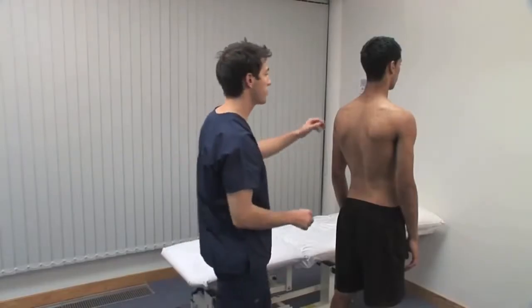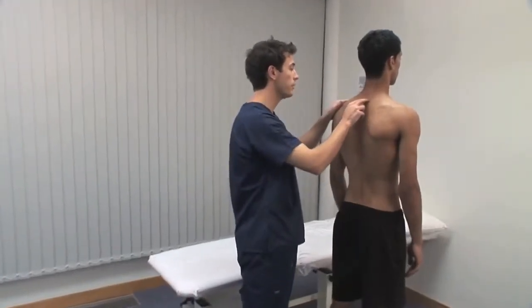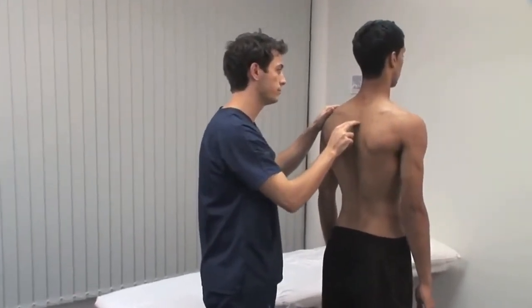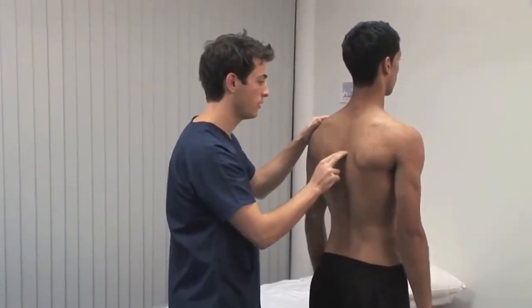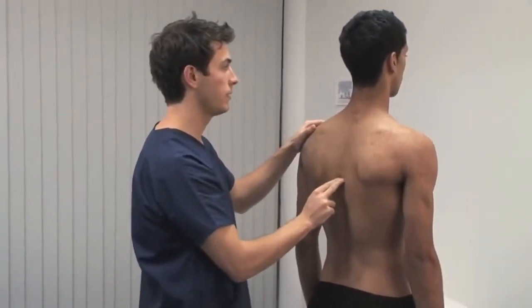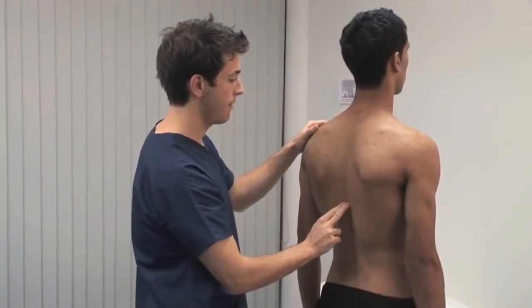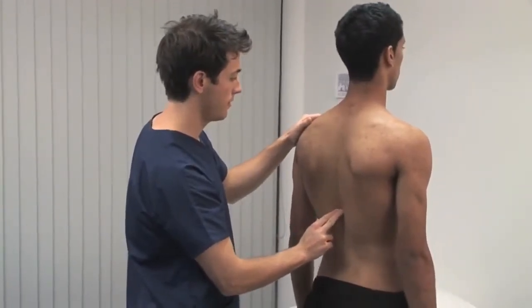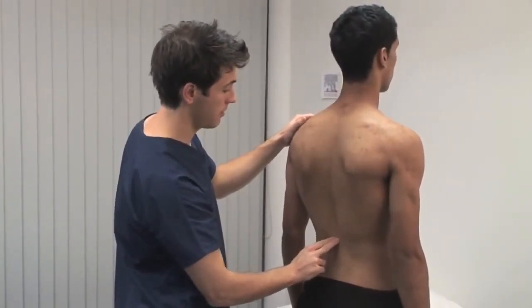I'm now going to feel down your back. Let me know if it's sore anywhere. Palpate the midline spinous processes. Note the overall alignment and any focal tenderness. Increased prominence of one or more posterior spinal processes can be due to collapse of the vertebral body anteriorly.